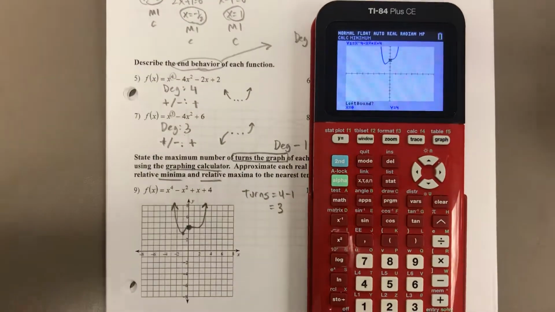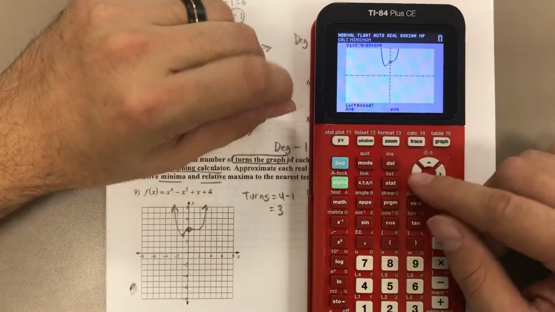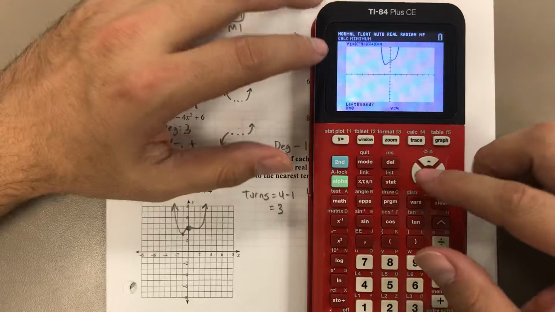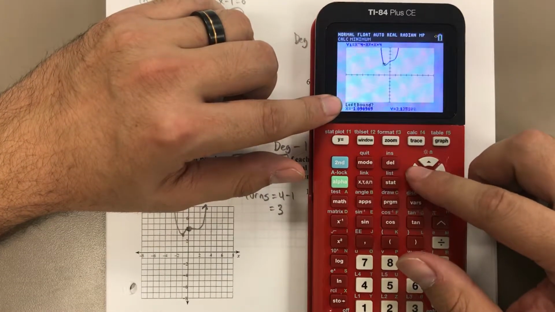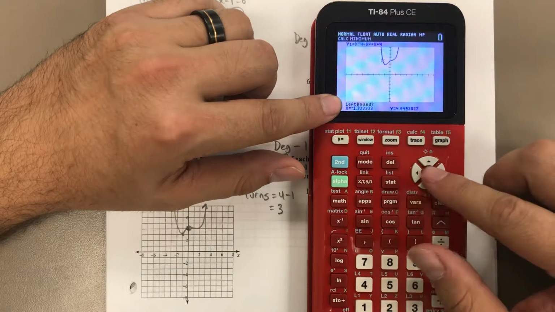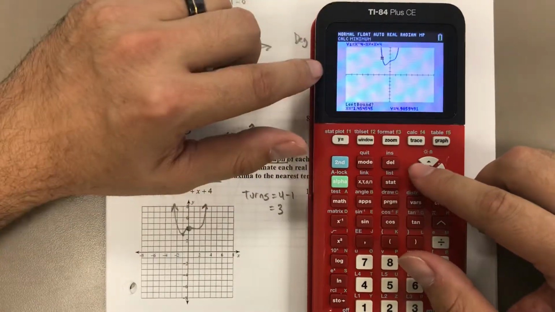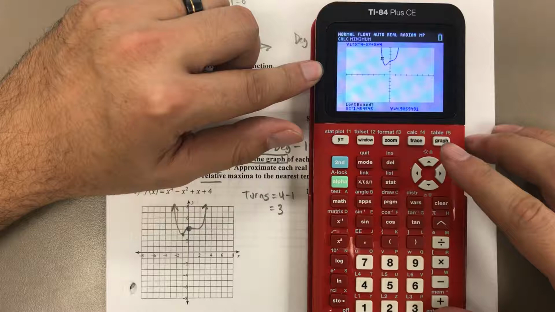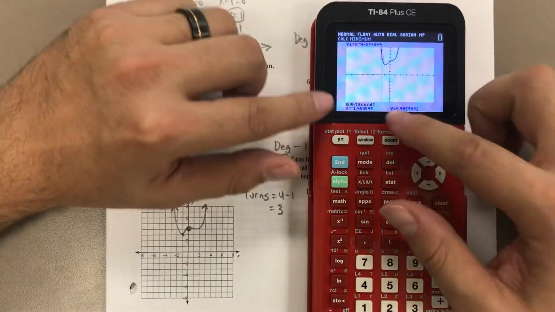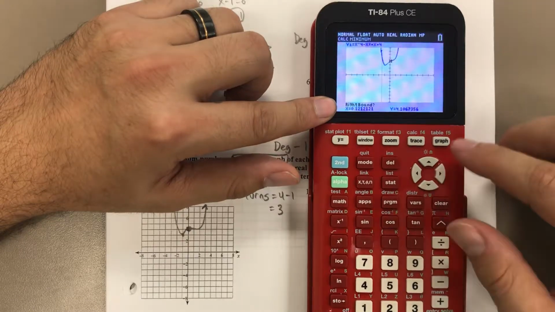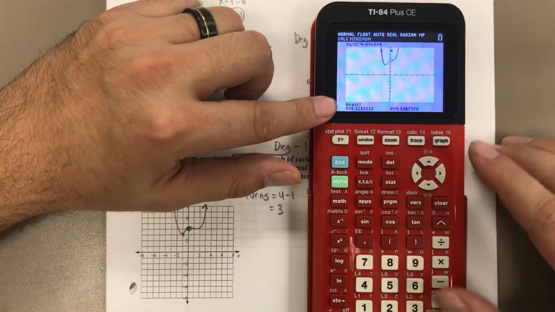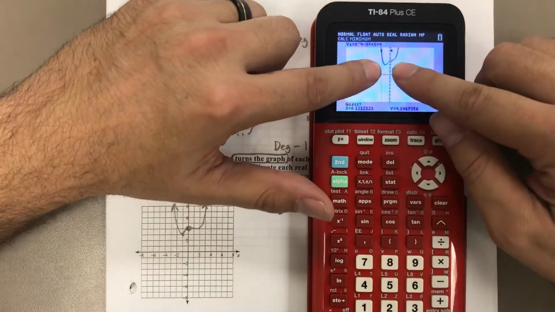So now it asks you a series of questions on your calculator. It says left bound. So it's trying to narrow down where your minimum is. So this says, can you please go to the left of the minimum? So you use your calculator's cursor, the left and the right buttons, and you move a little bit to the left of it. And then when you're to the left of your minimum, hit enter. Okay. Now it says the right bound. So you go a little bit to the right of where your minimum is. I'm going to say like right there, okay? It's to the right of it, so it narrows it down to this area in our calculator.